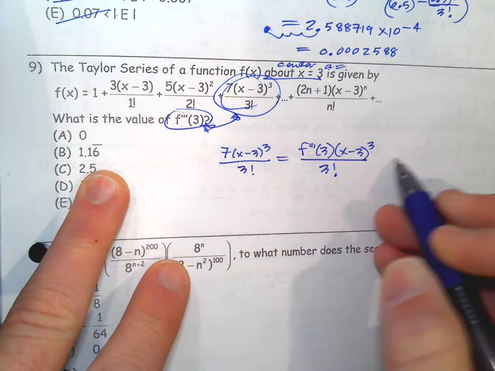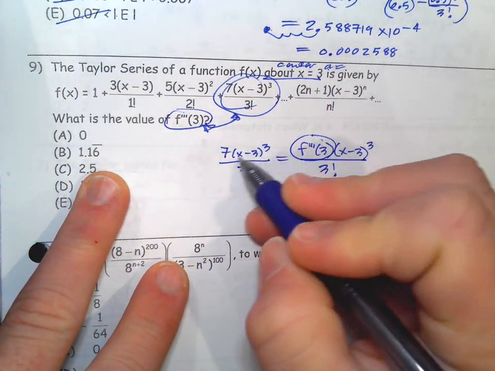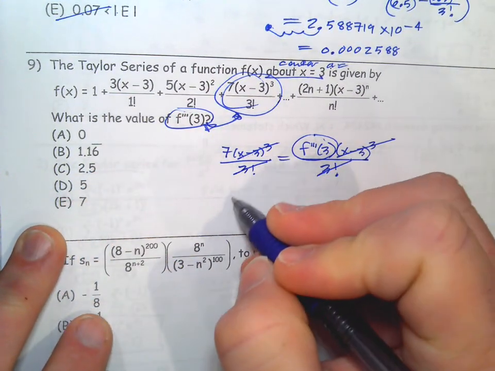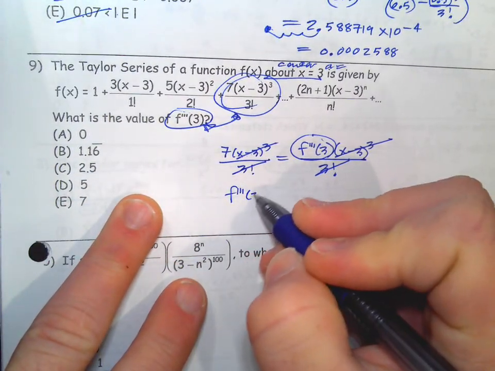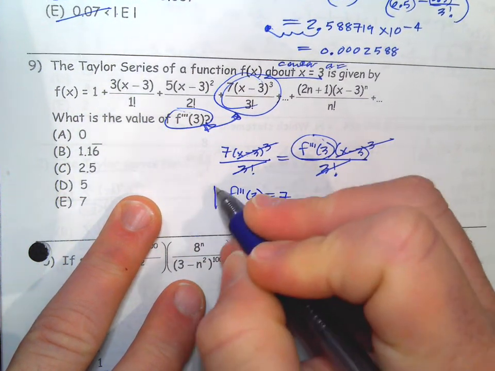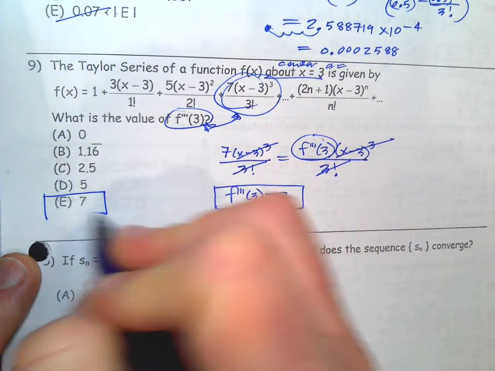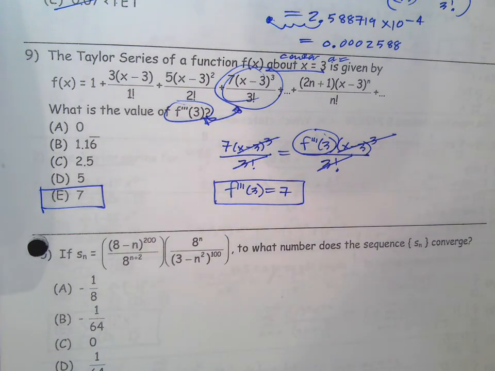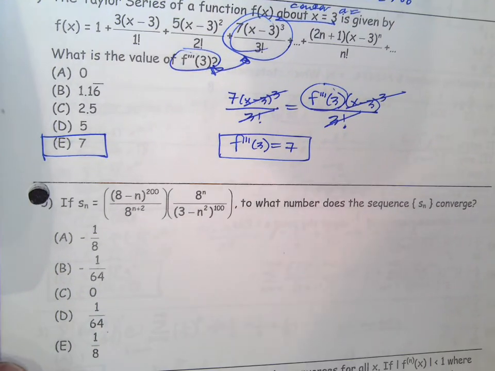So if we use this, okay, we're trying to find this. I can divide this out of both sides. I can divide this out of both sides. So it has to equal 7. That's it. That's the way you do it.